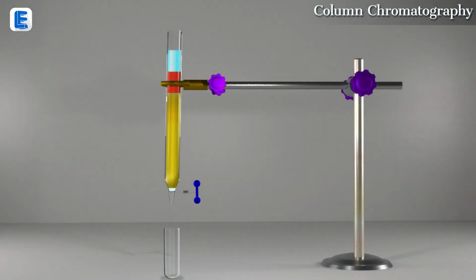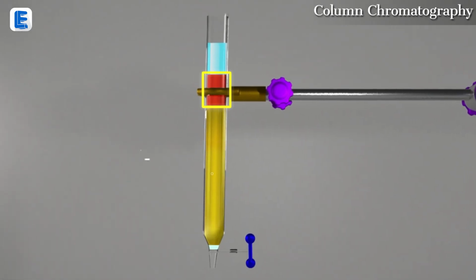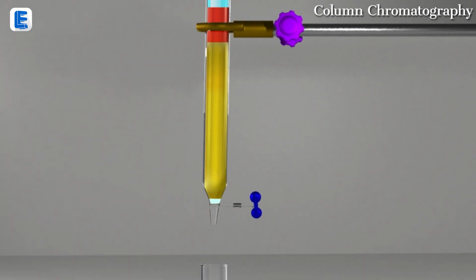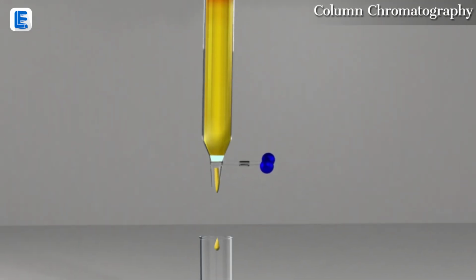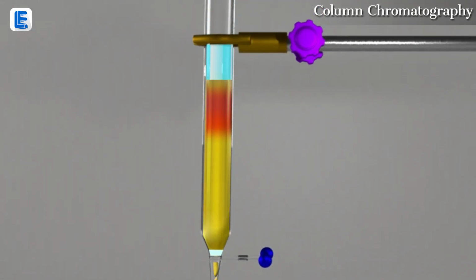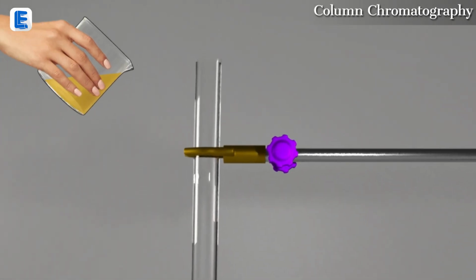Column chromatography. In this chromatography, the components of the mixture are placed on the top of the adsorbent packed in a glass column. A suitable eluent, which may be a solvent or mixture of solvents, is allowed to flow slowly from top to bottom through the column. Then the components of the mixture get separated due to adsorption at different levels. Column chromatography works in some stages.